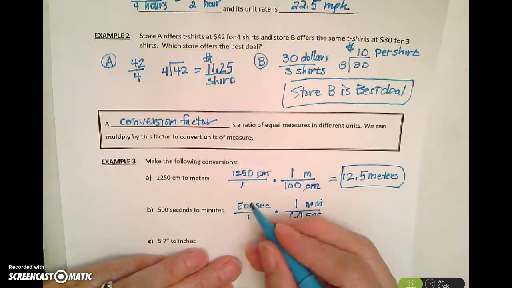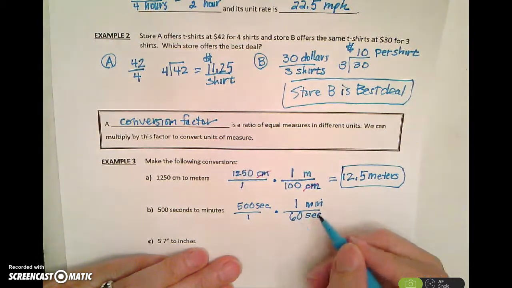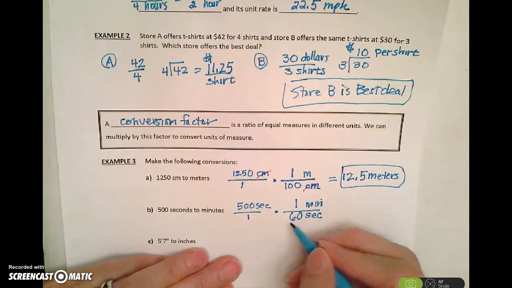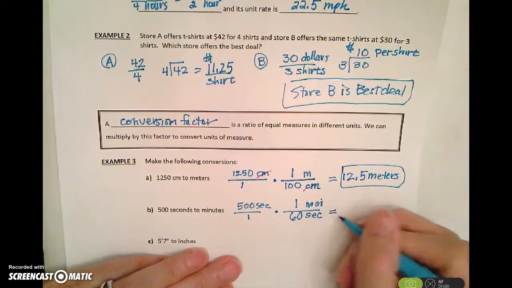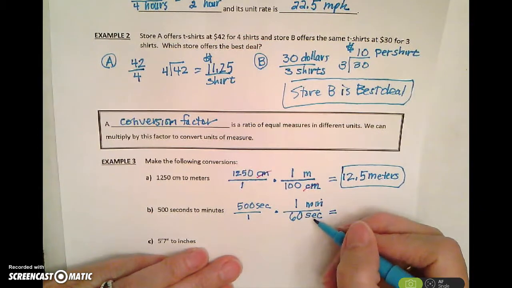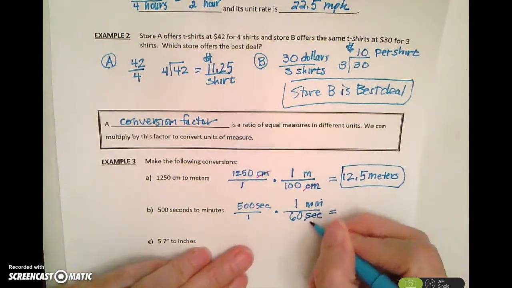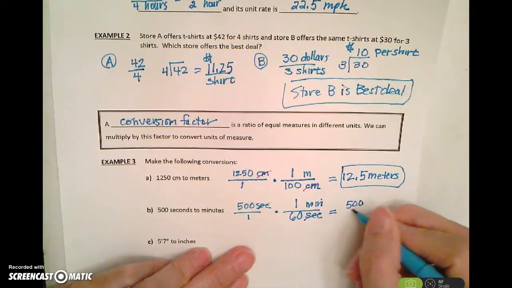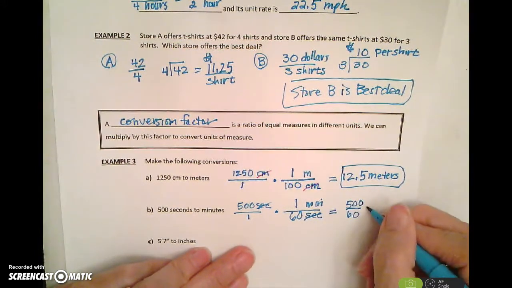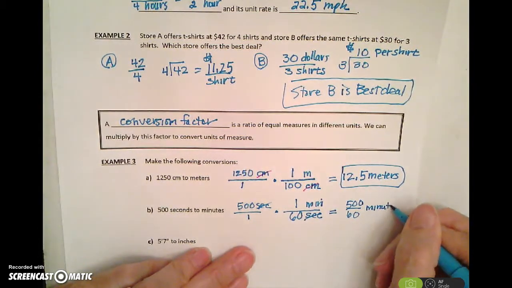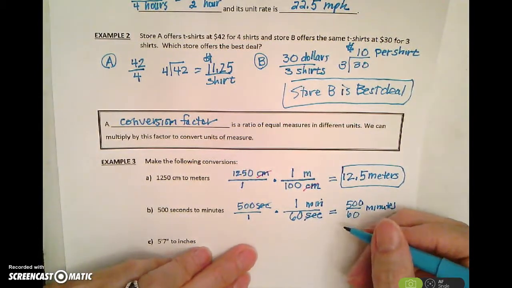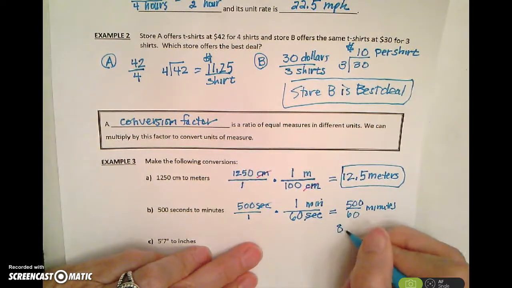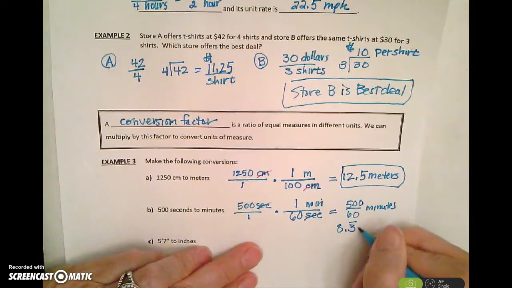So I'm really multiplying the 500 seconds by what's called a clever one. It's going to change the look of my fraction. My seconds are going to cancel, and I'm going to end up with 500 over 60, and that's going to be minutes. I'm going to use my calculator to divide that and come up with 8 with a repeating 3 minutes.